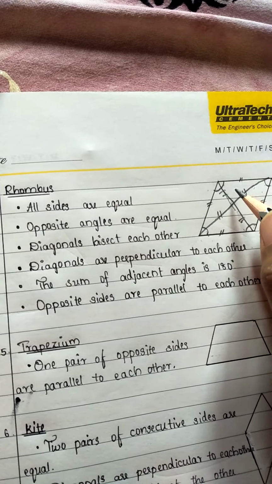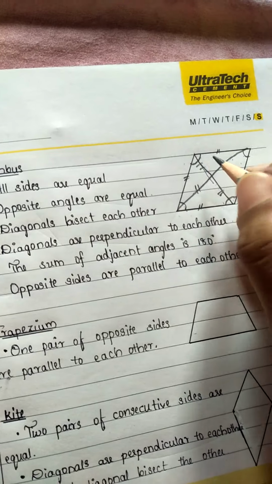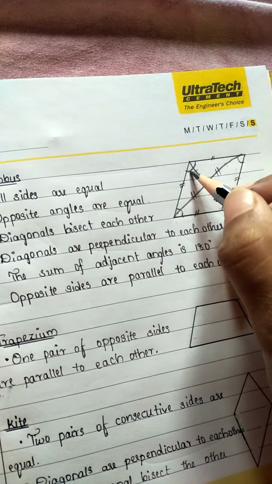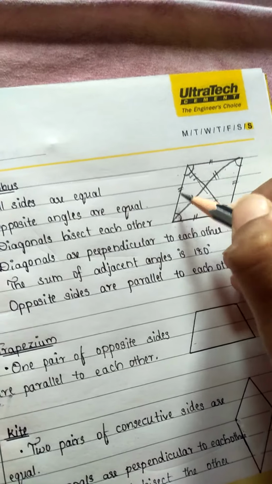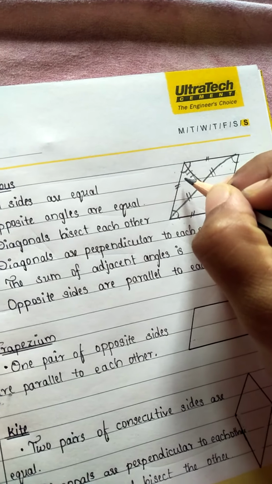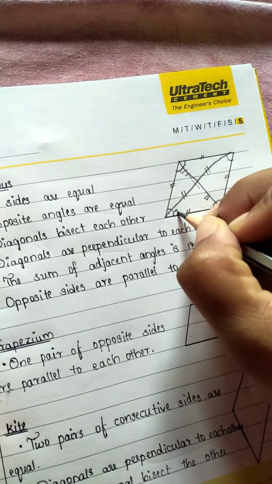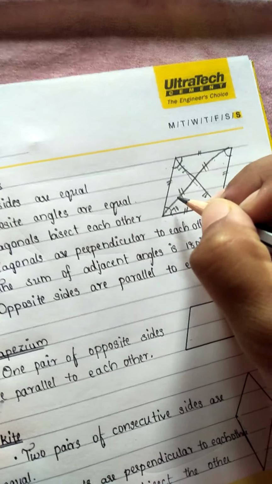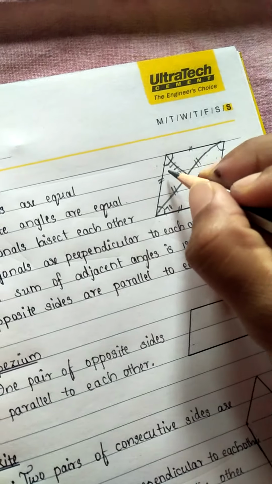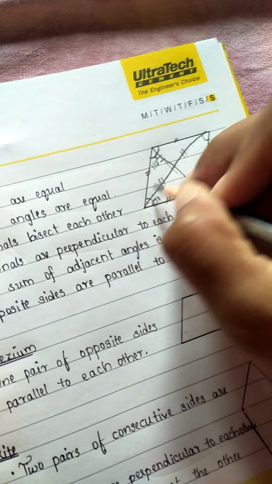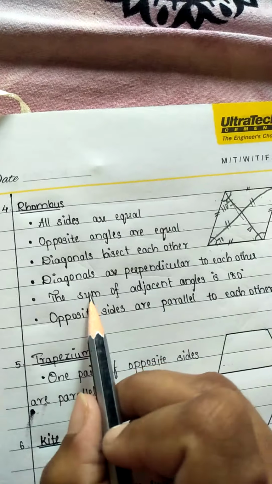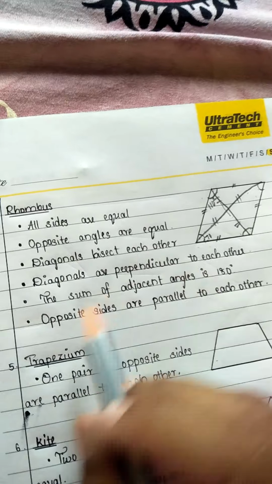The sum of adjacent angles is 180. Same as in a parallelogram, the sum of adjacent angles will be 180 degrees. Same like the example here, 70 is less than 90. This is more than 90, so 110. So the sum of these two angles will be 180 degrees. So the sum of adjacent angles is 180 degrees.